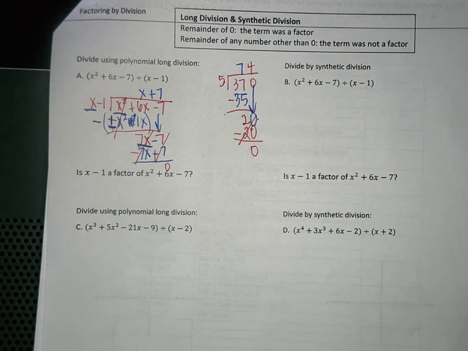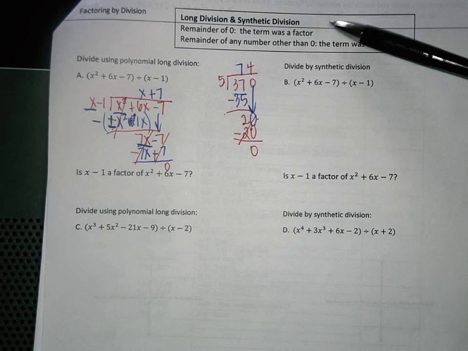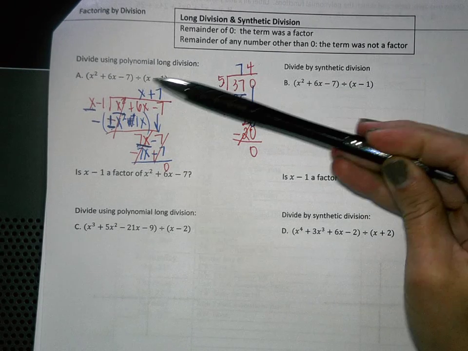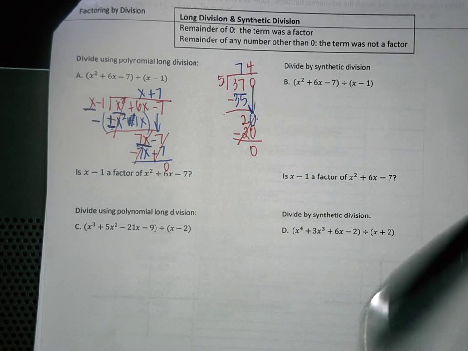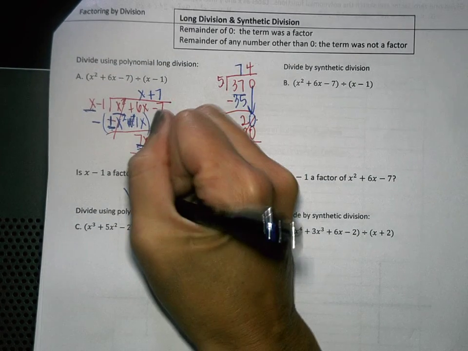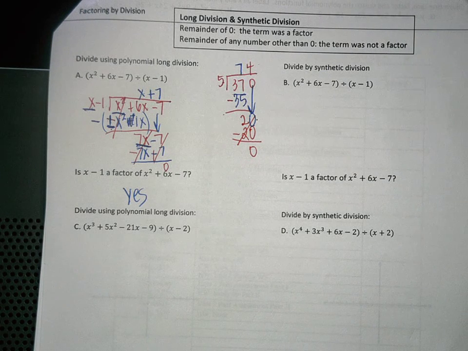Okay, so back up at the top, it says when you have a remainder of 0, the term was a factor. See how I have a remainder of 0? X minus 1 is a factor of this problem. It does divide in evenly. So is x minus 1 a factor? Yes. If your remainder is anything other than 0, then the term was not a factor.